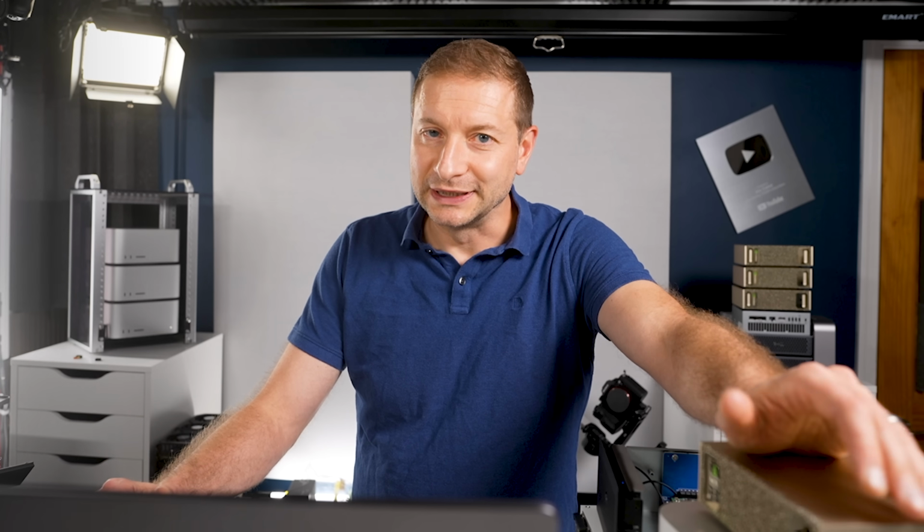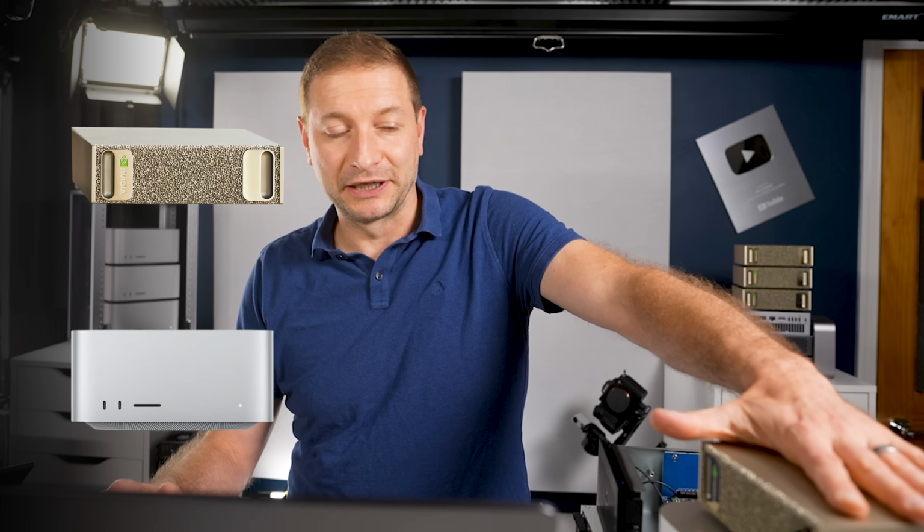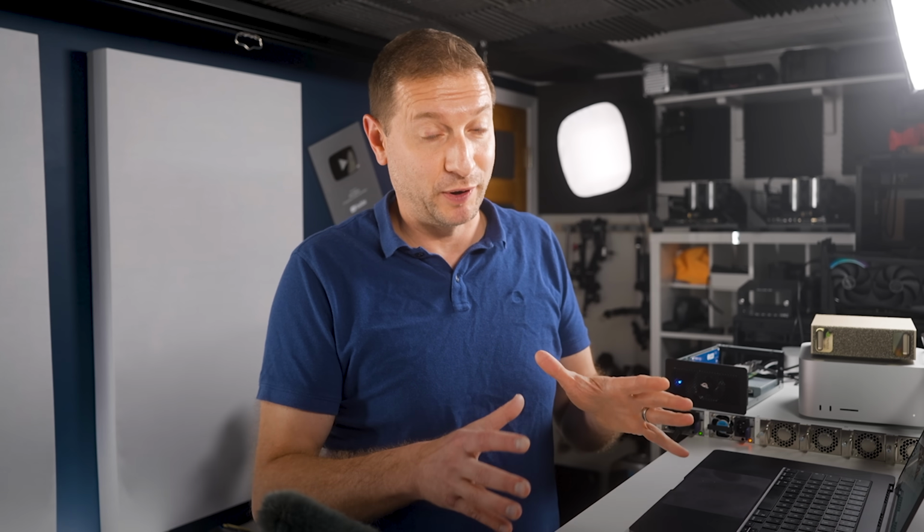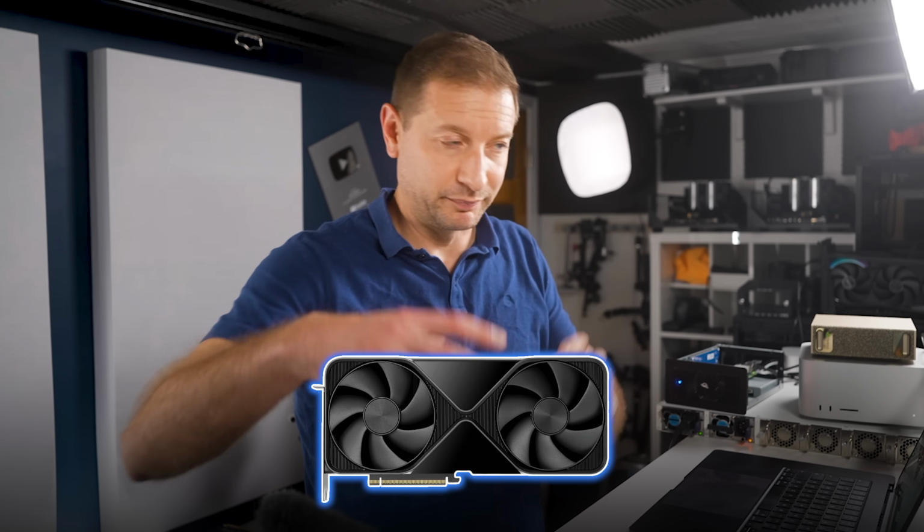But realistically, the DGX Spark and the Mac Studio are not cheap. If you're spending that kind of money on new desktop gear, I'd honestly just rather get the less portable but much more powerful RTX Pro 6000 and build out a rig around that.